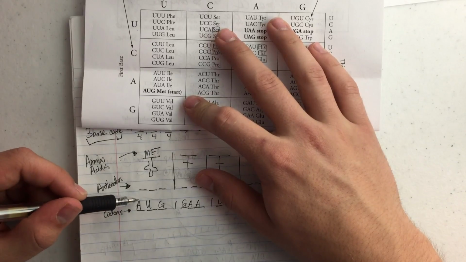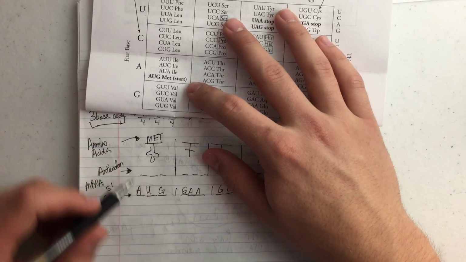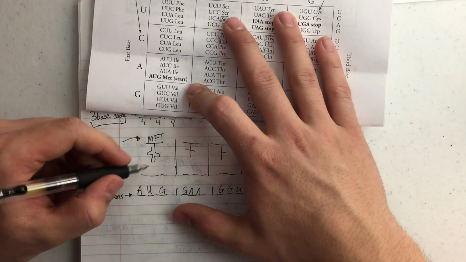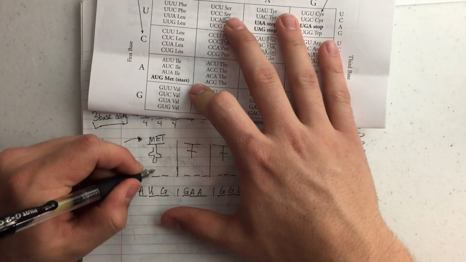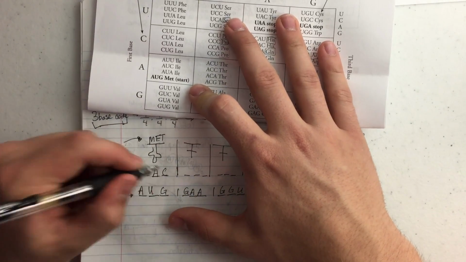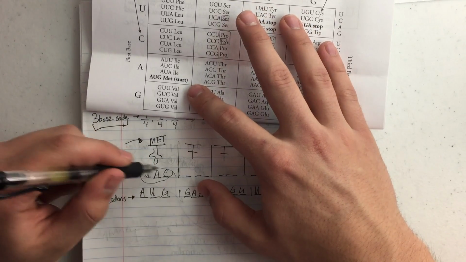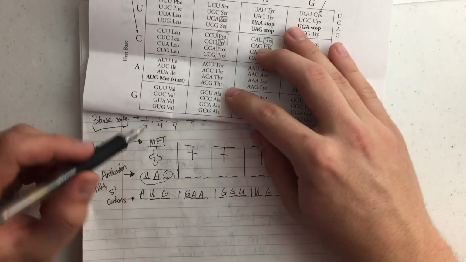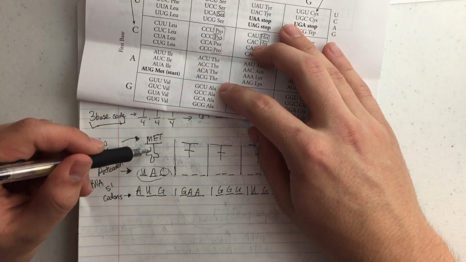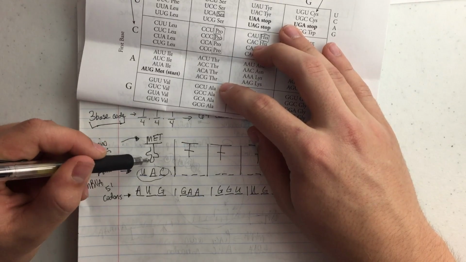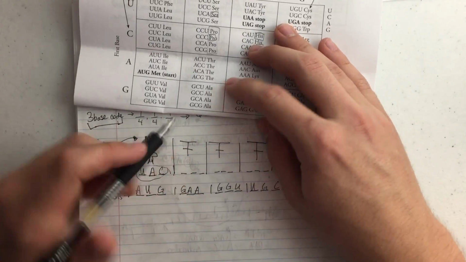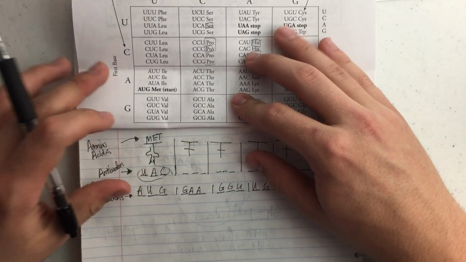But if I want to find the anticodon for that, I just have to look at the code and reverse it. So A is going to go to U, U is going to go to A, and G is going to go to C. So that's going to be the anticodon. On the tRNA, it's going to have a UAC on it, and connected to it is going to be the MET. I drew this, which is kind of what a tRNA looks like, and the anticodon is going to be down here.